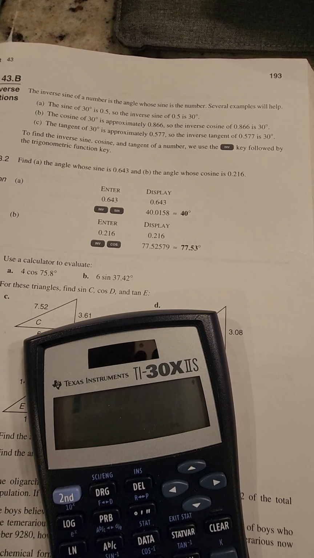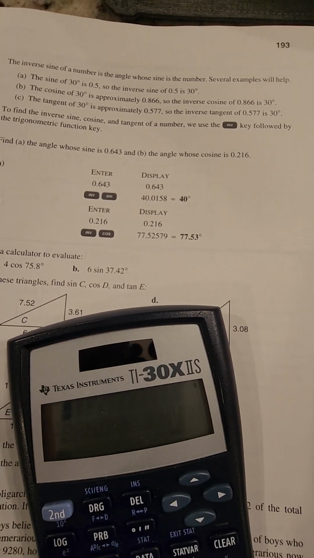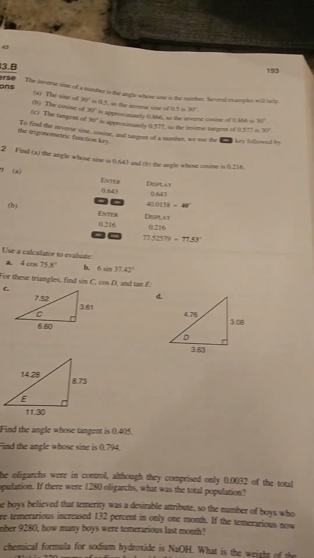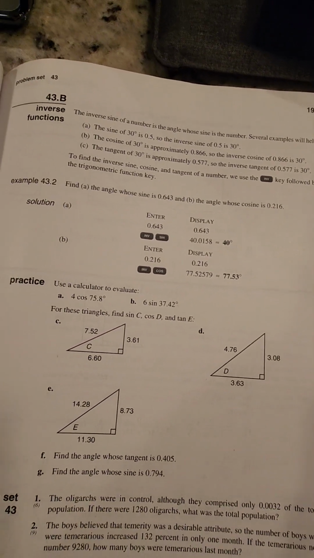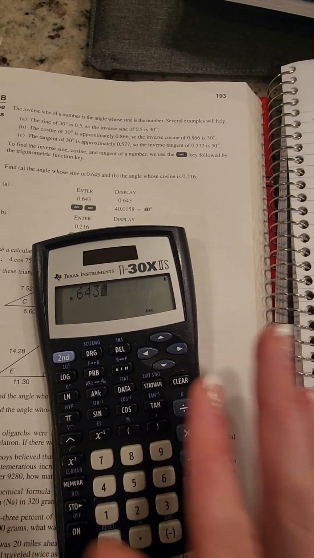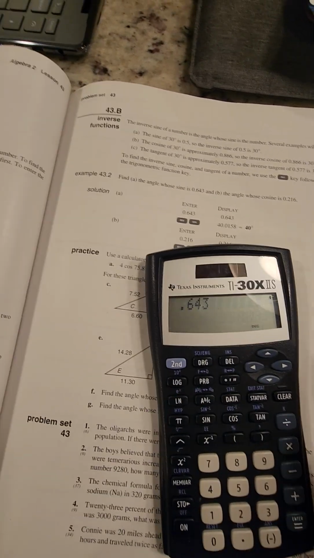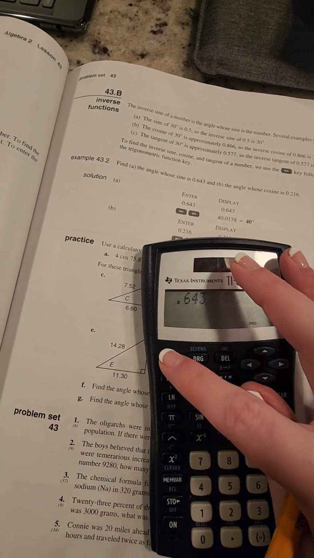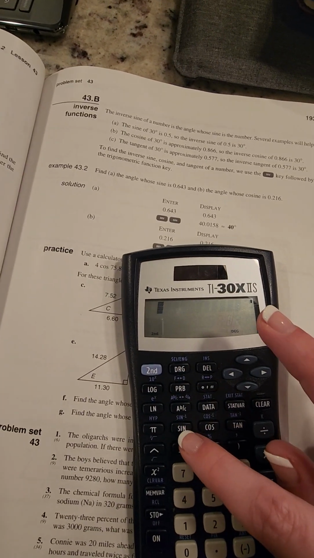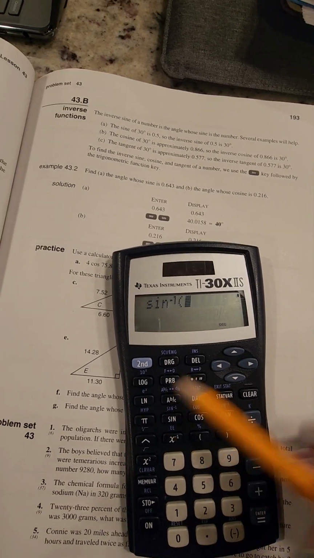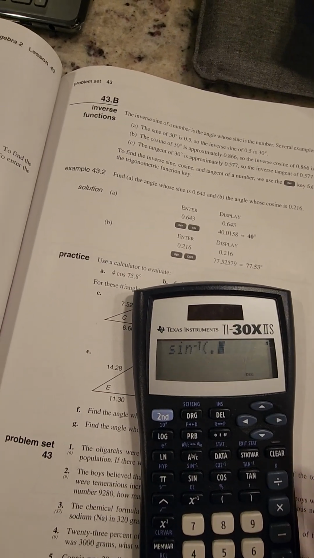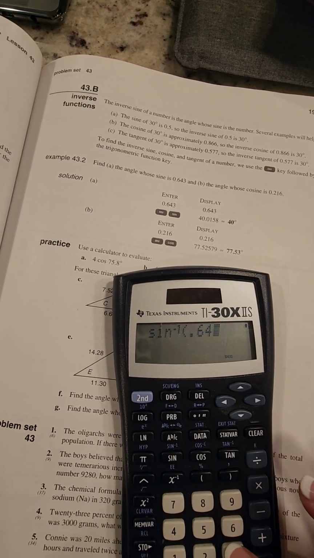Okay, so, as they say here, you need to find the inverse sine. So enter 0.643. Sorry, I'm trying to do this with my phone. And we need to find the inverse sine. I think here, let me do it this way. Second sine is going to show your inverse, and then we're going to do 0.643.